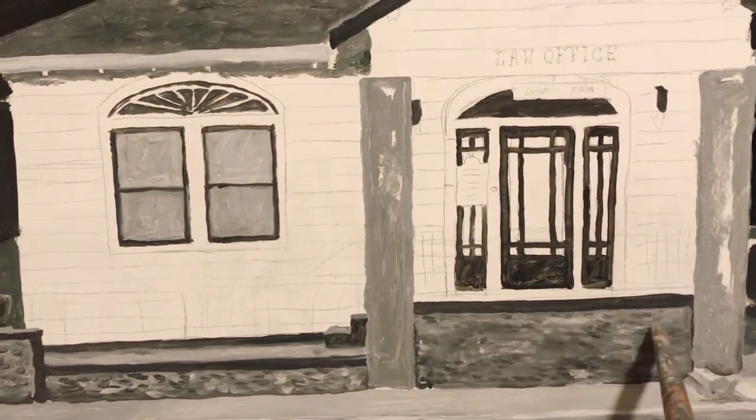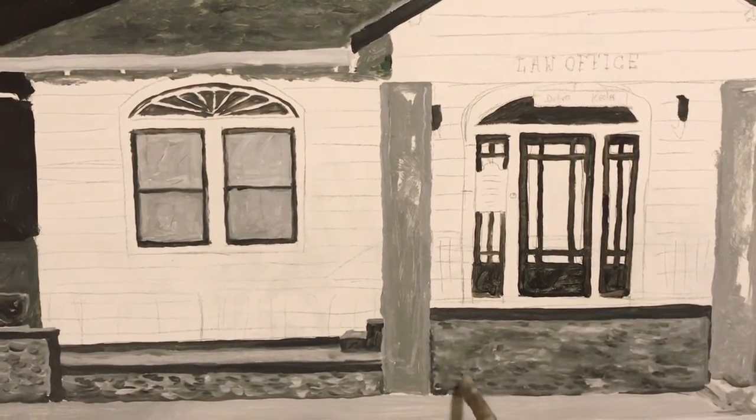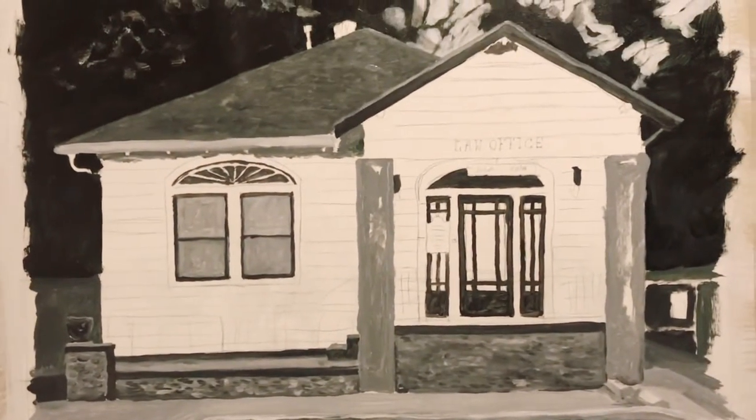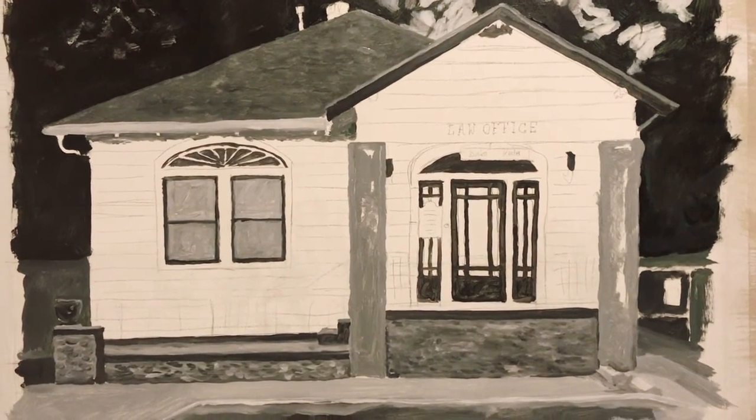So see, now we can still tell that these are bricks, but they're much more softened and they match the rest of the picture. I'm going to work on that a little bit more, but I just wanted to talk about that one little issue.